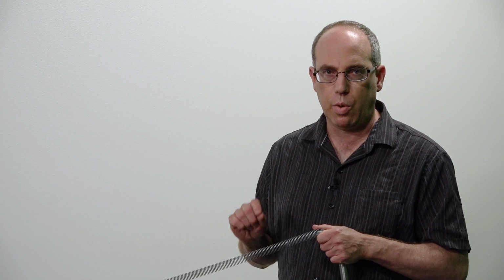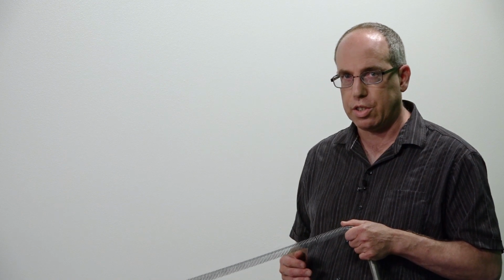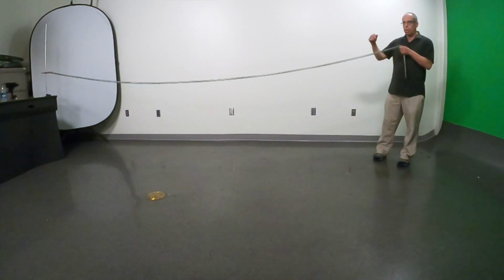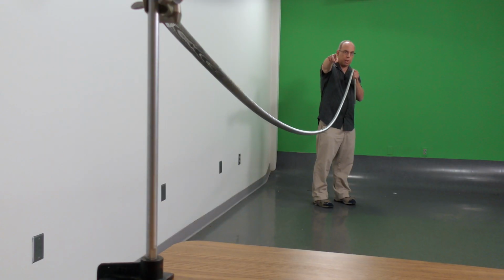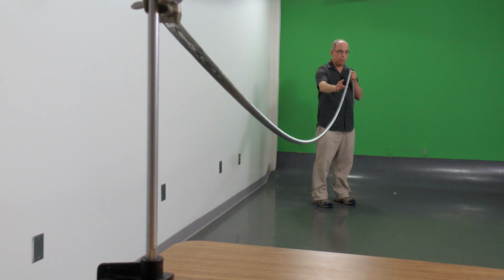To begin our study of wave motion, I'm going to demonstrate for you a fairly simple kind of wave, which is a wave propagating on a stretched spring. You can see that I have a long spring here, and I'm holding one end fixed, and the other end of the spring is fixed to the pole at the other end of the room.